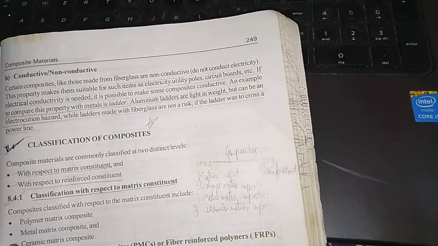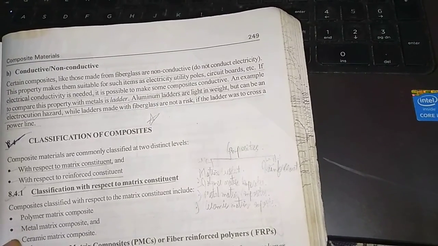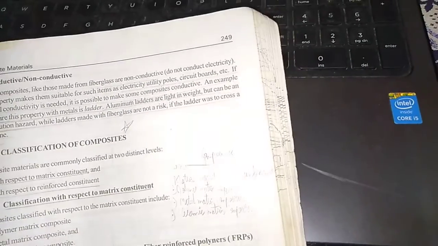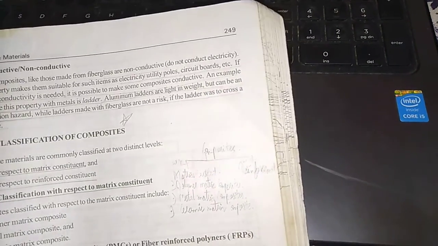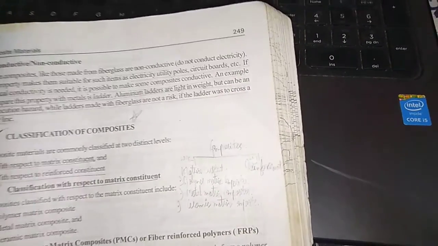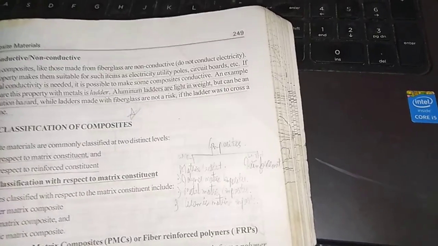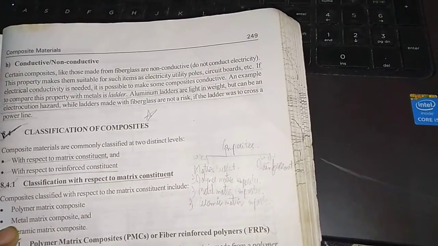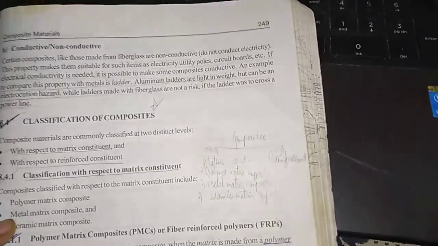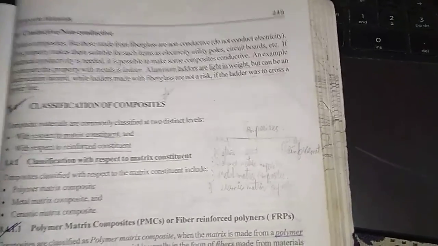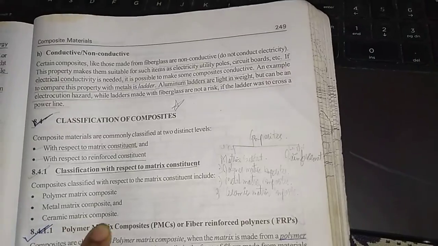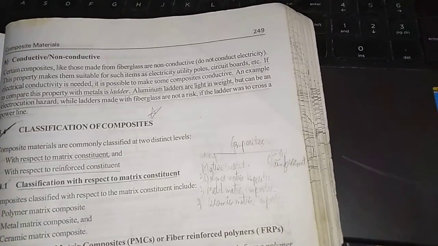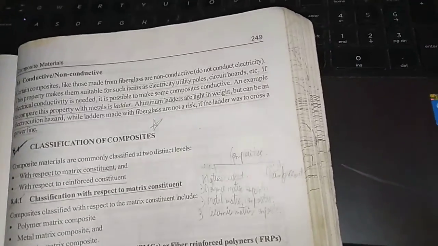When I say polymer matrix, the matrix is usually made of polymer resin material, to be more precise. With metal matrix, it can be any metal for that matter, it need not be a particular one. Ceramic matrix composite is likewise any ceramic material.